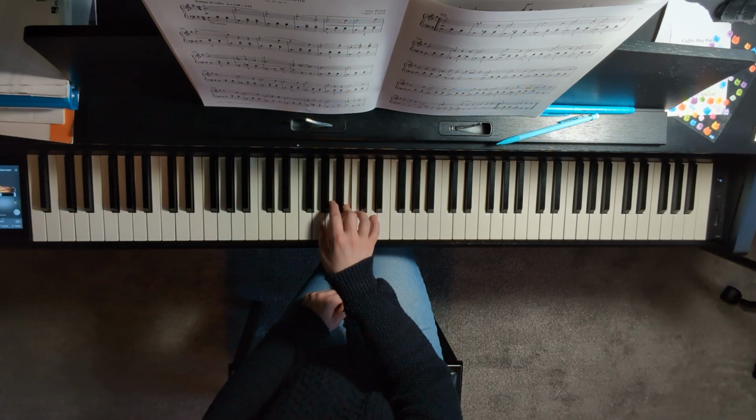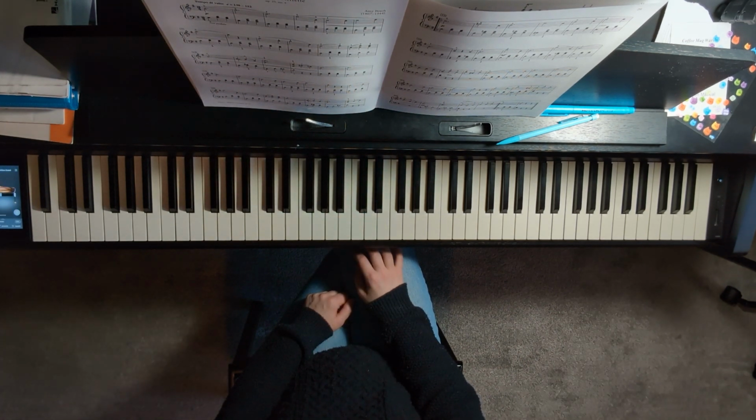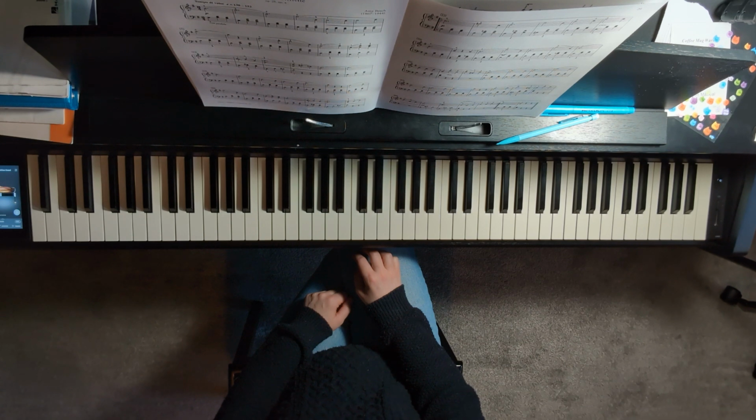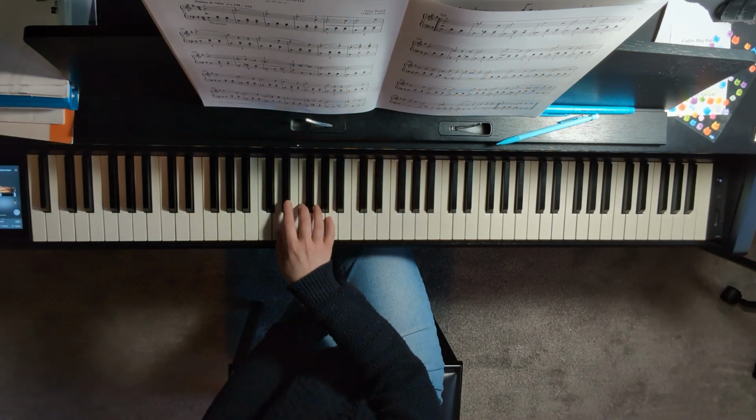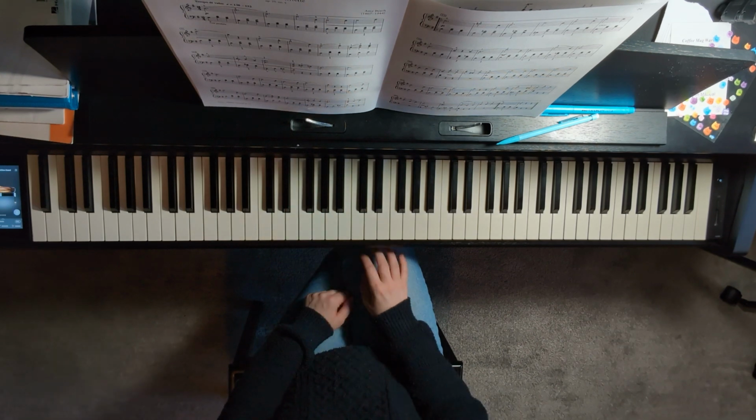That is a major third descending. That is a minor third ascending.